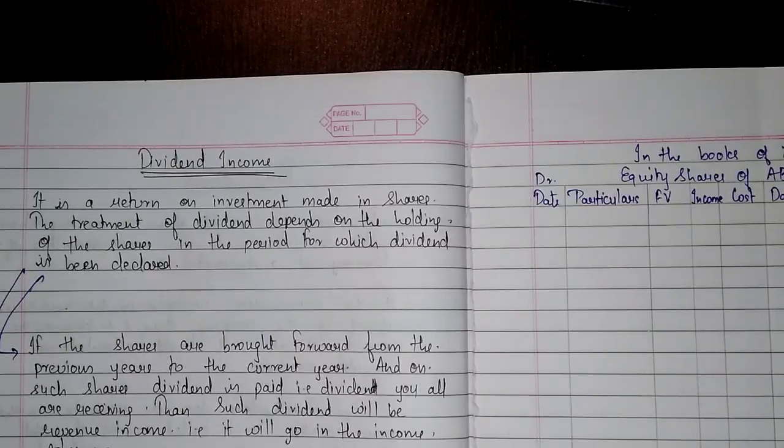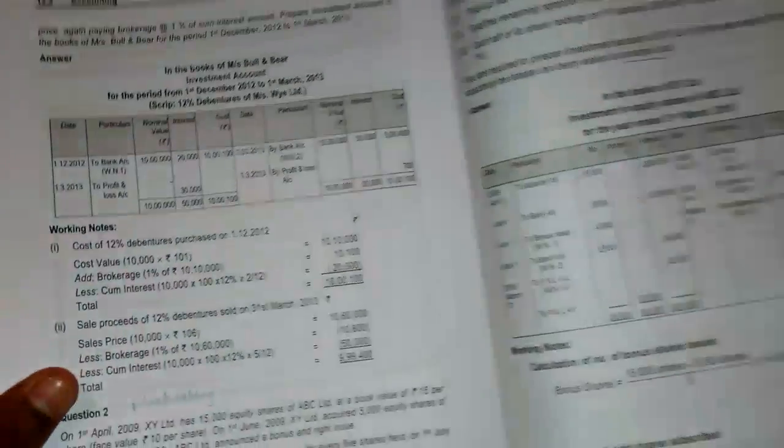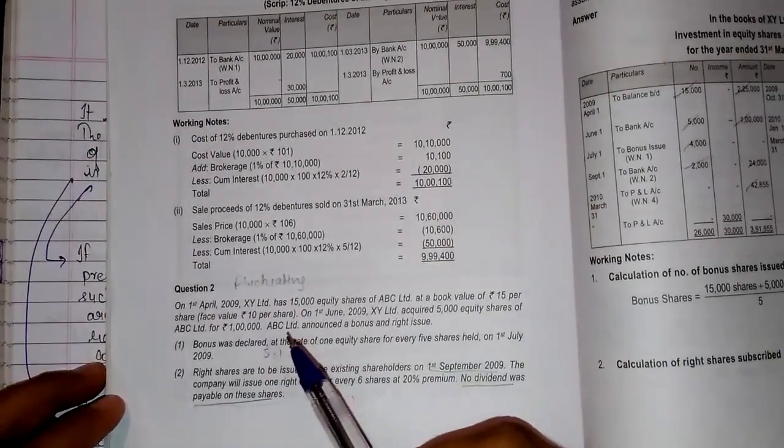Hello friends, in the previous video we have completed the theory of fluctuating income bearing securities. So now it's time for starting with the sums of practice manual. Let's start with the sum of fluctuating income bearing securities.